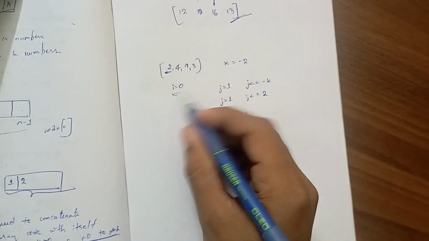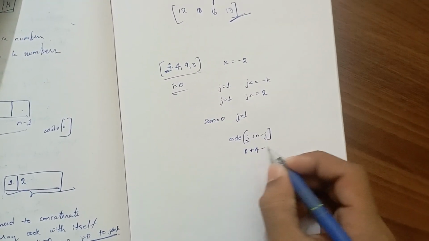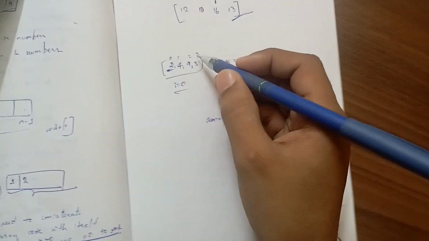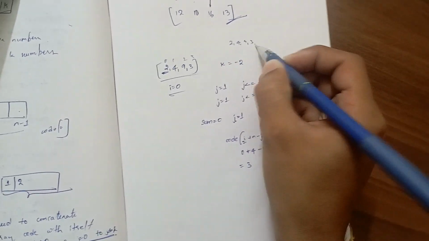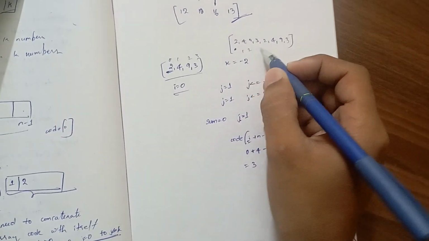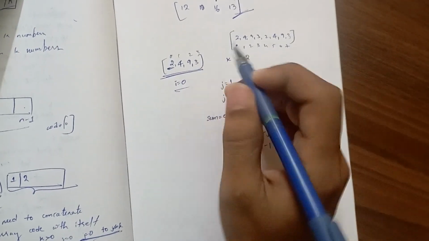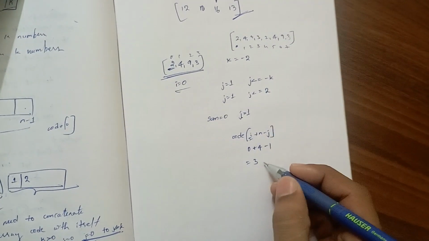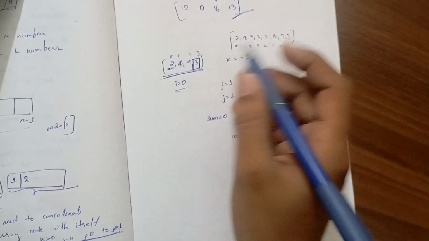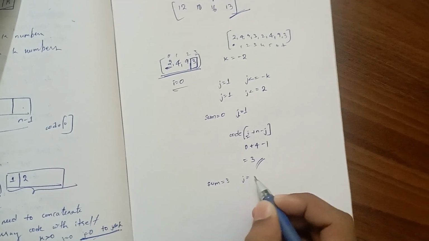Here i is 0, n is 4 and j is 1, that is 3. If we concatenate this, 2 4 9 3, 2 4 9 3, with indexes 0 1 2 3 and 4 5 6 7, this will be the original code array. So the index is 3, and 3 is the element we have at index 3. So the sum will be now 3 and j is equal to 2.